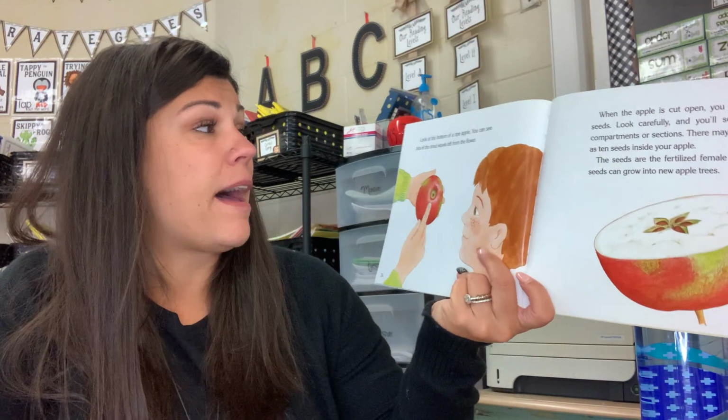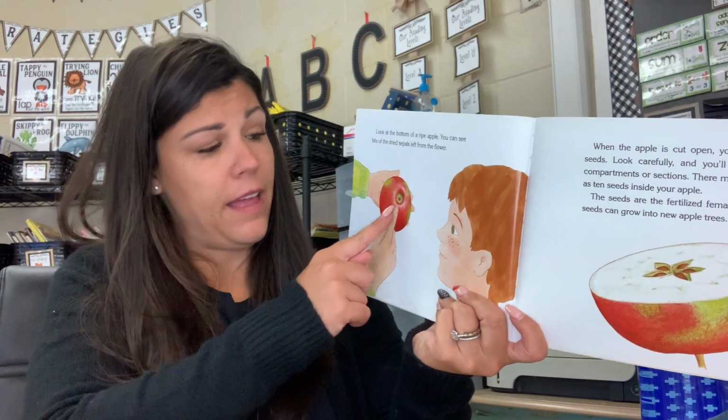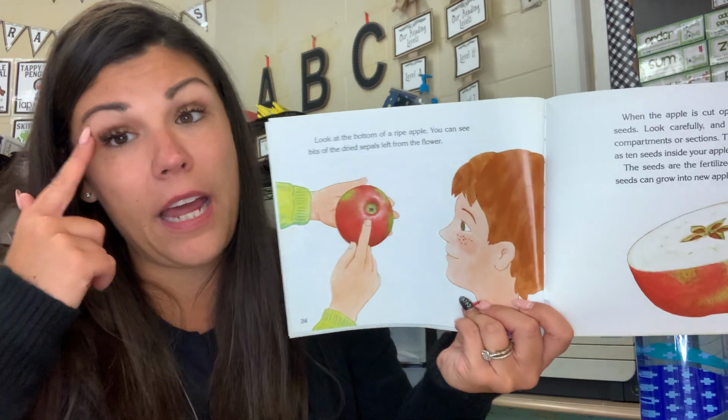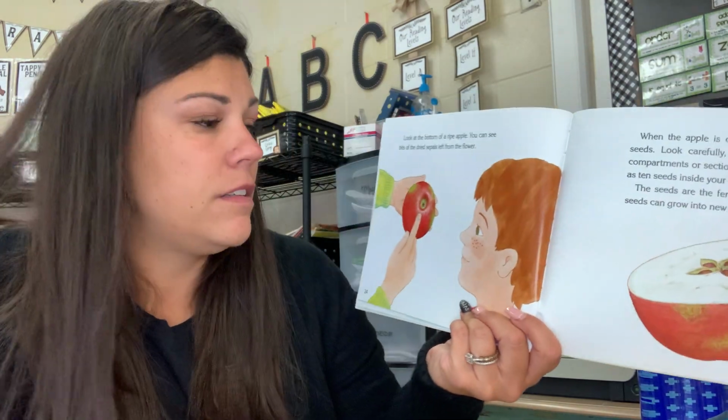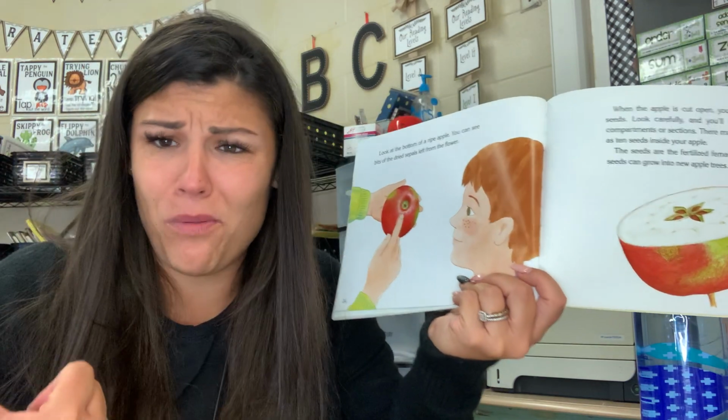All right, look at the bottom of a ripe apple. You can see the dried petals left from the flower. Wow, guys, I didn't know that. So the next time you see an apple, I want you to turn it to the back, to the bottom, and see if you can see the dried up flower. I'm gonna do that when I get home tonight.